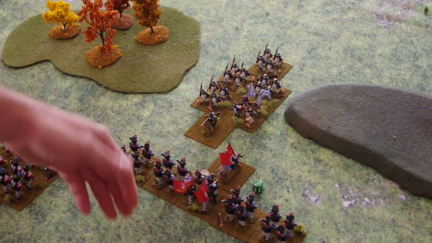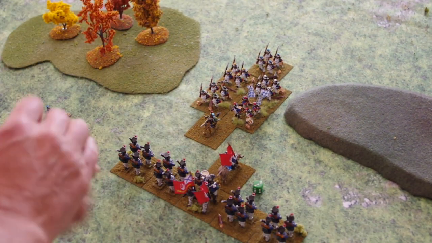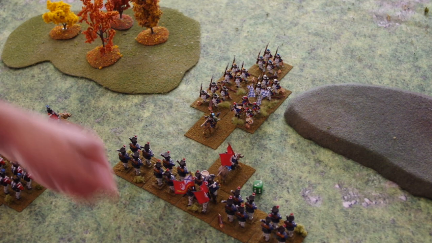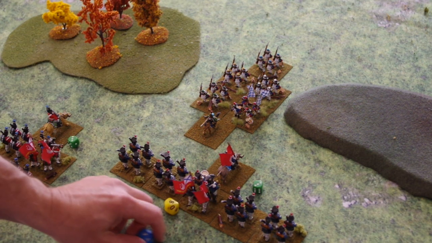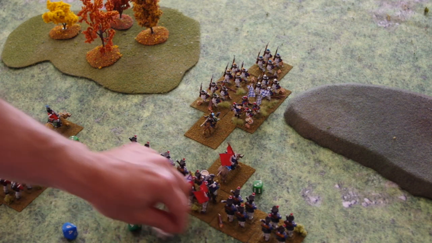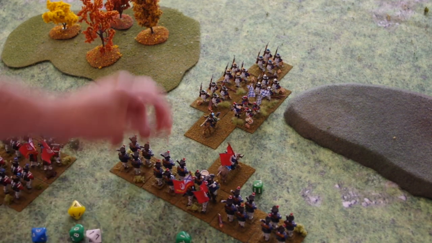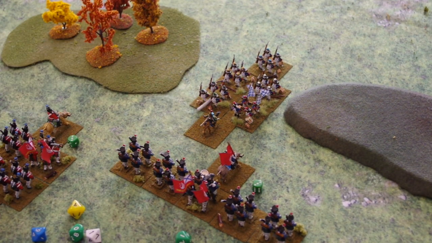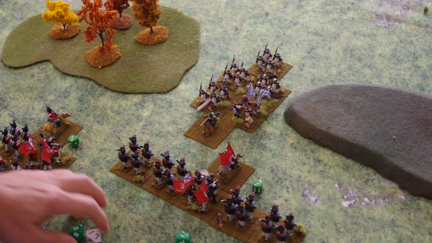So I have 5 bases. I need less than 7 to get a hit. I roll. I get a 10. That's a miss. 2 8s, a 9, and I get 1 hit with a 1. So I put a marker on this unit. You can use whatever casualty caps you like.